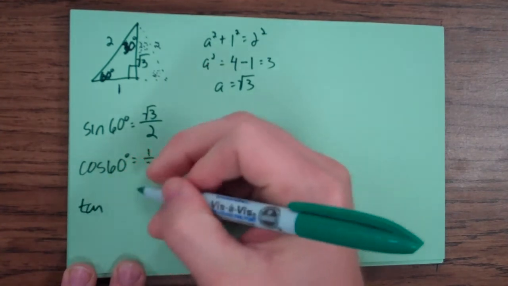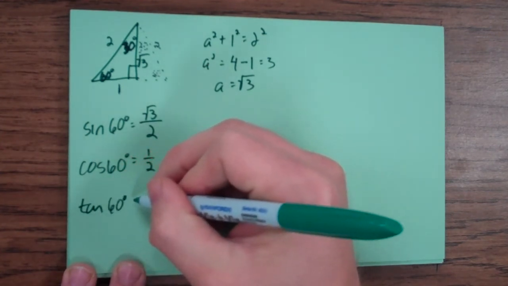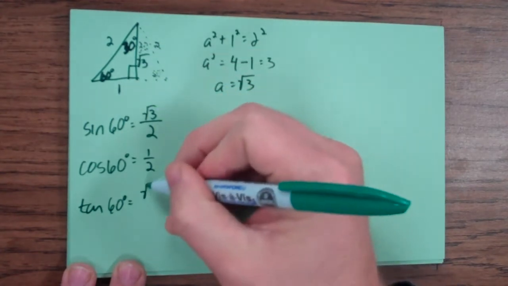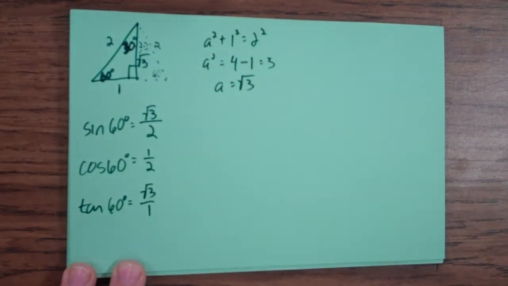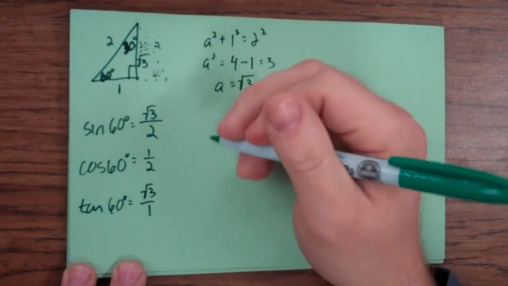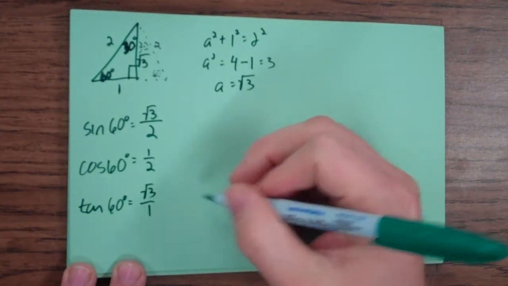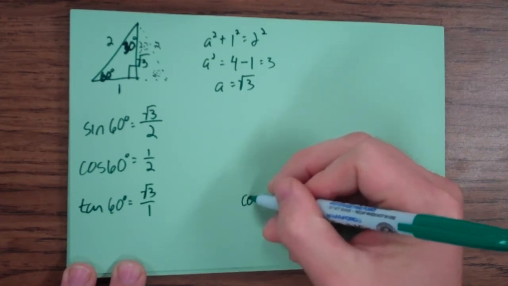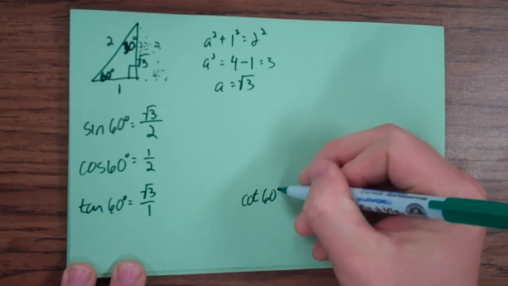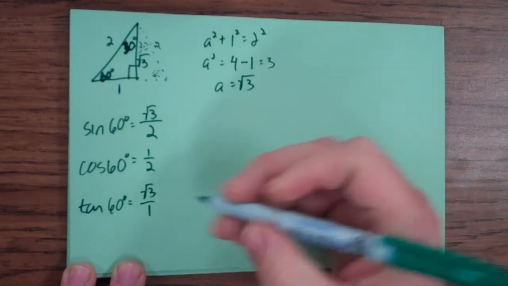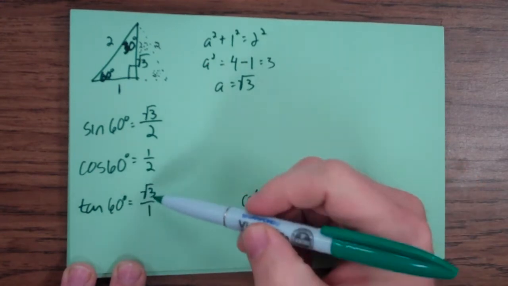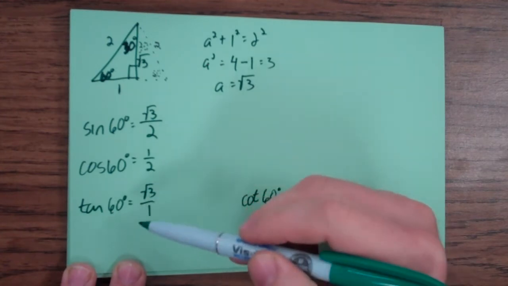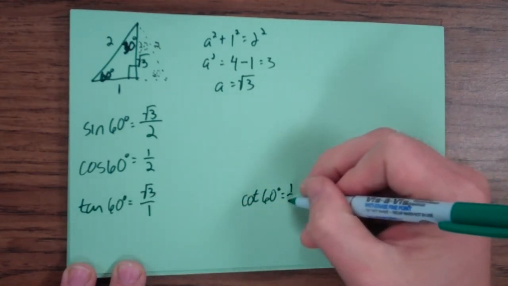The tangent of 60 degrees, that's equal to the opposite over the adjacent, that's the square root of 3 over 1. All those are nice and easy, or the square root of 3 by itself. Right. Now, I'm going to leave a little space, and then I'm going to go for the cotangent of 60 degrees. And that's going to be the reciprocal of the tangent, which is, if this is the square root of 3 over 1, its reciprocal would be 1 over the square root of 3.